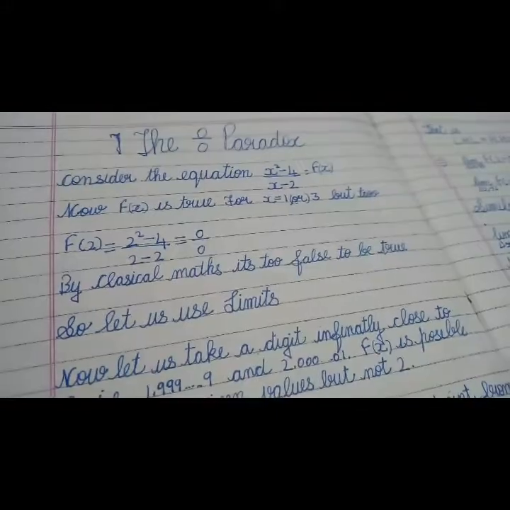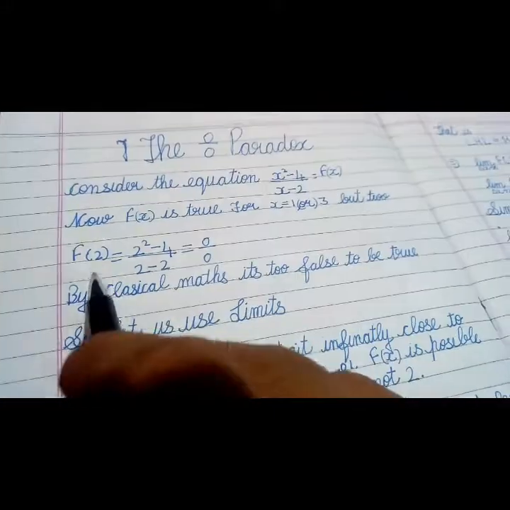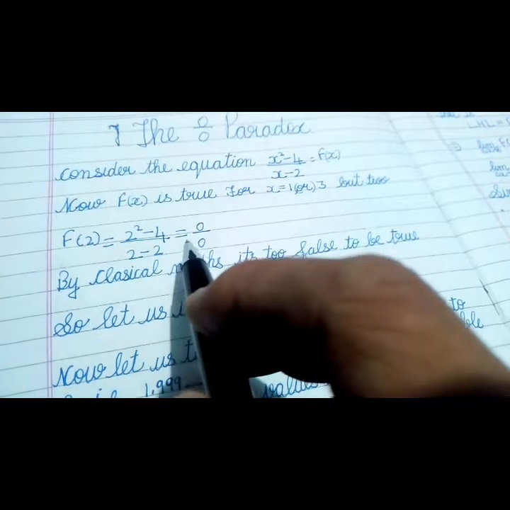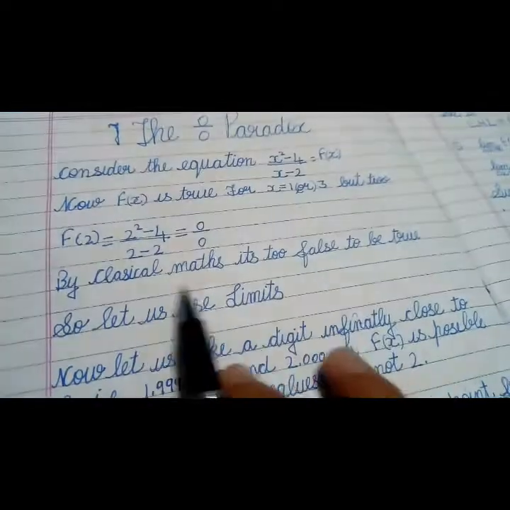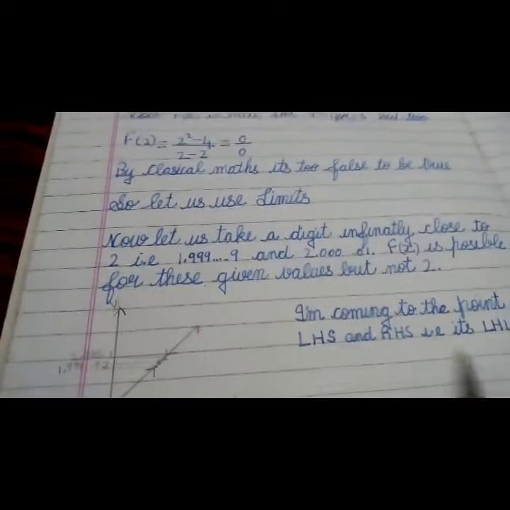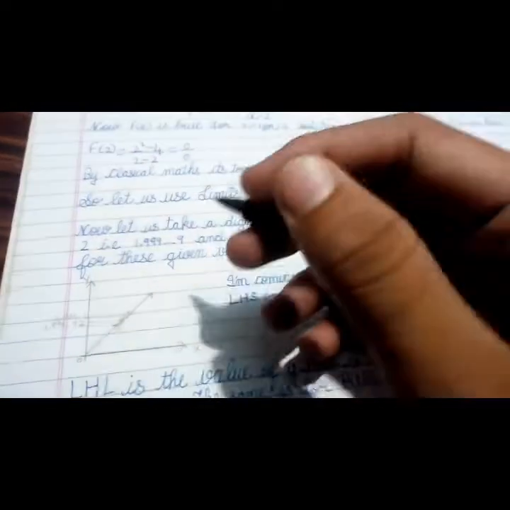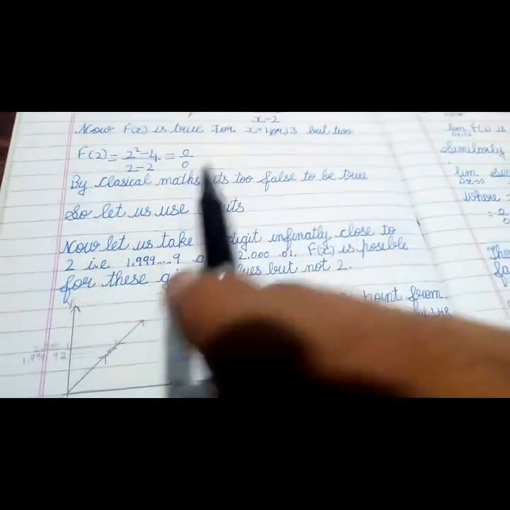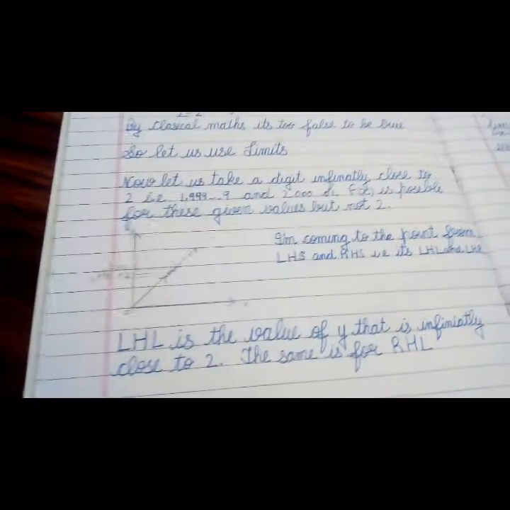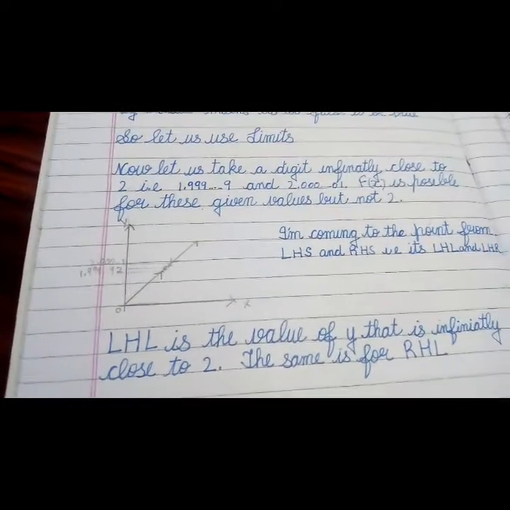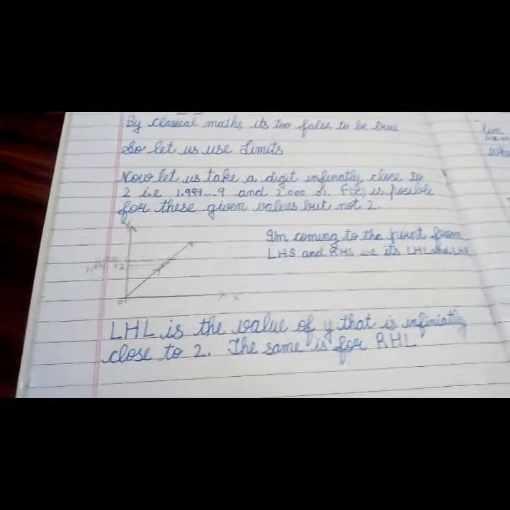But here is where we have the problem. f(2) will be 2 square minus 4 divided by 2 minus 2. Now that's 0 by 0. By classical maths, it's too false to be true. It's really very false. I mean, it cannot exist. It's not defined. Now let us use limits. If you really don't know what limits are, you can go and watch some videos or take some maths book.